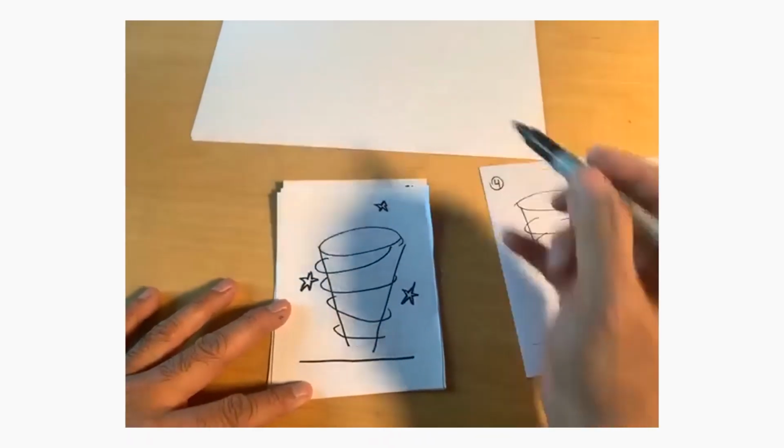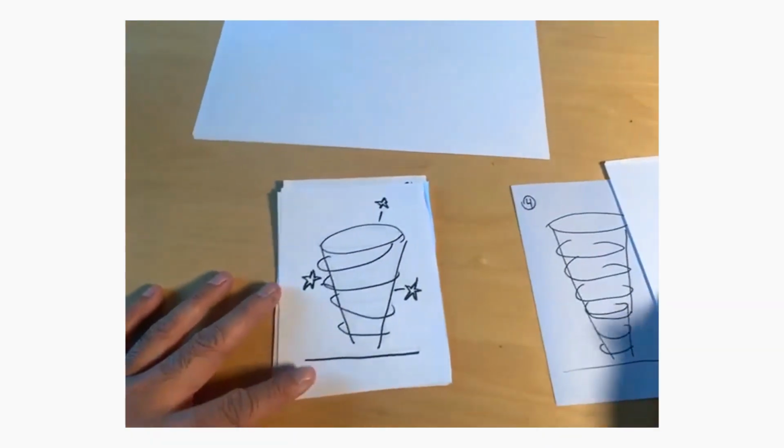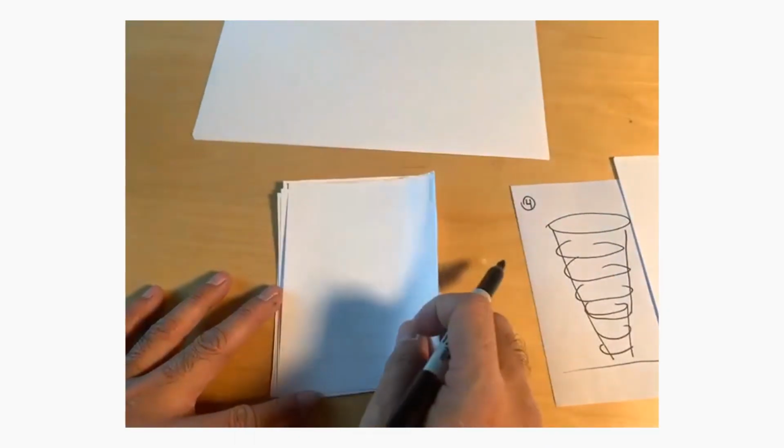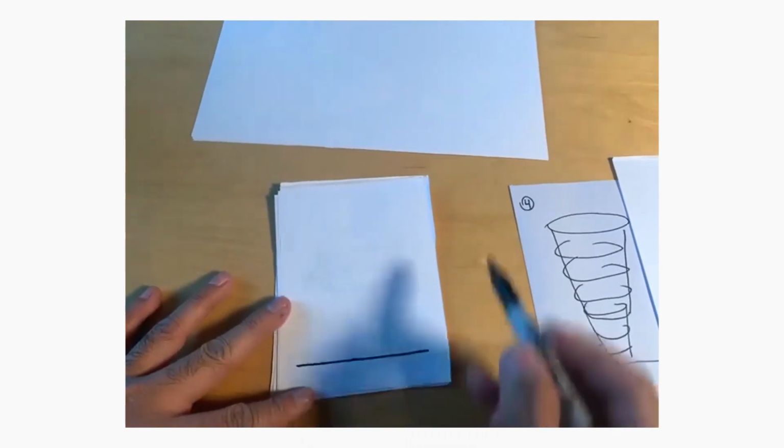And you can make lines like they're coming out, like they're shooting out. So I'll just make a few of these.